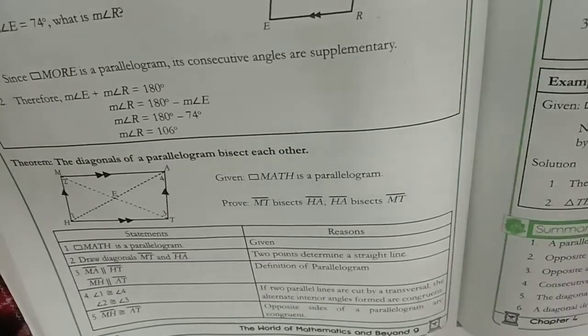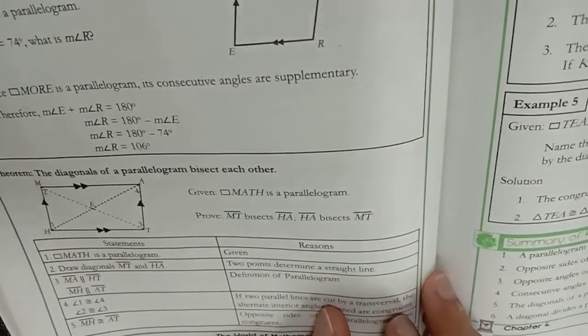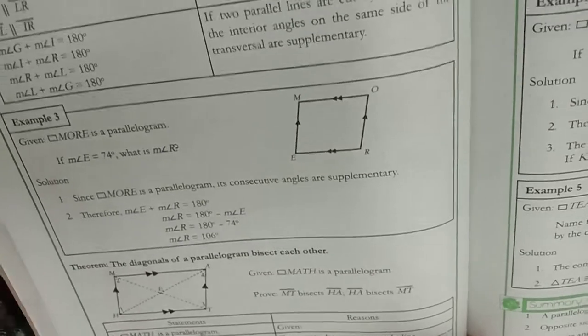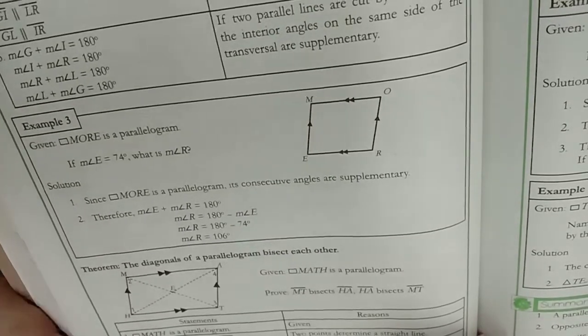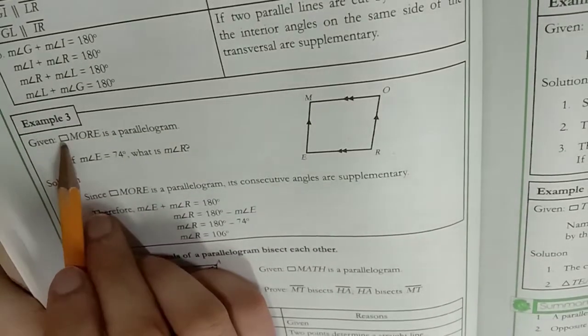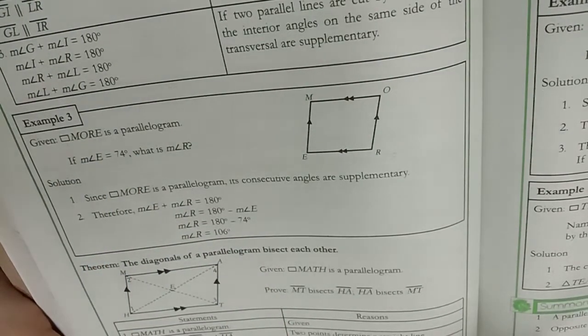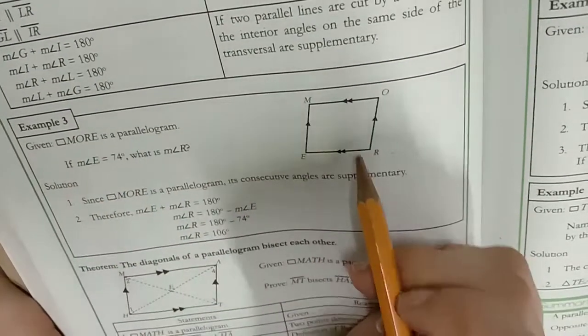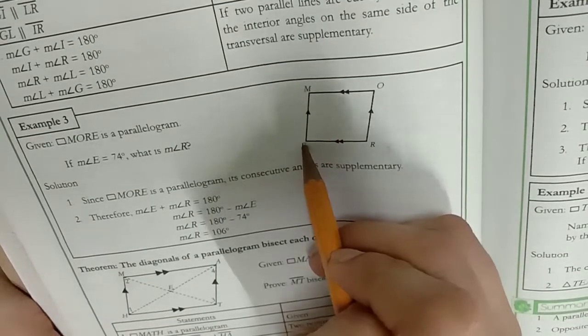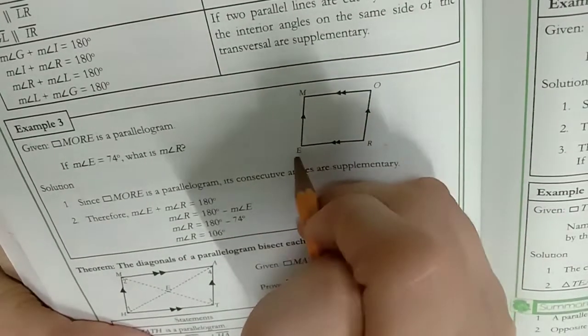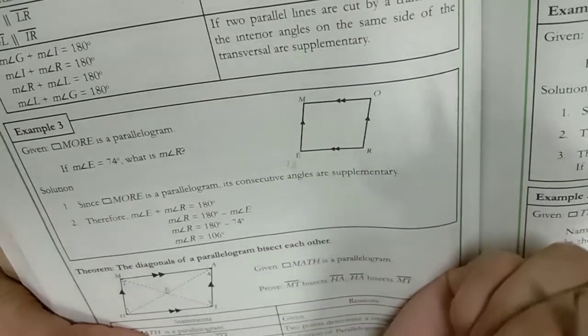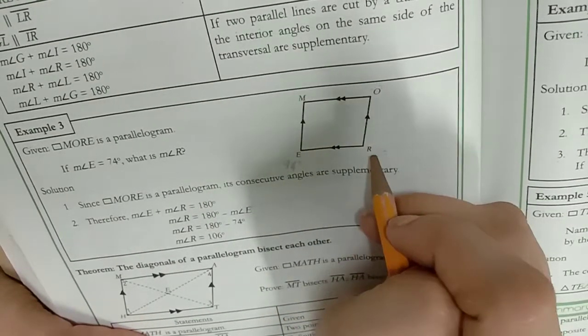Okay. So, itong example naman sa example number 3, medyo nakita ba yun? Sabi dito that a quadrilateral more is a parallelogram. Okay? So, kung si angle E daw ay 74, ano daw po yung value ni angle R?